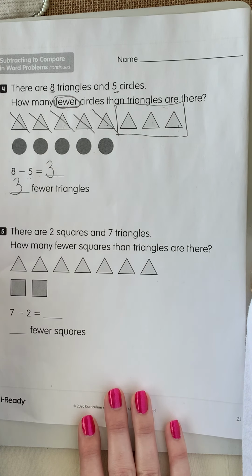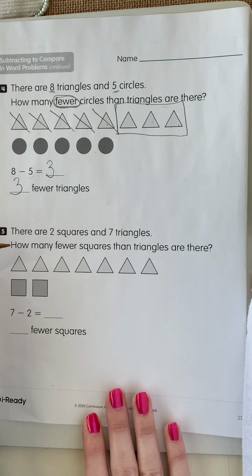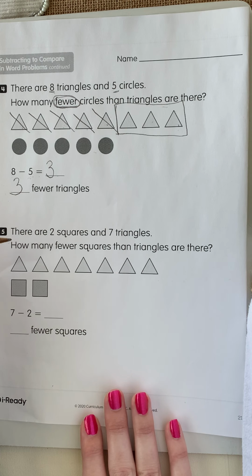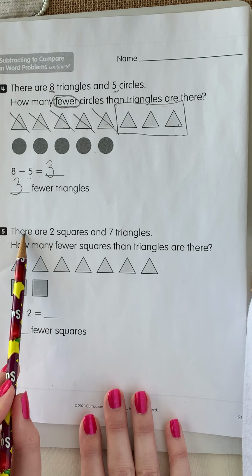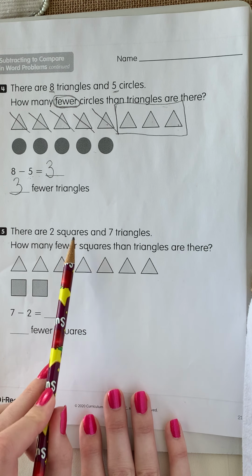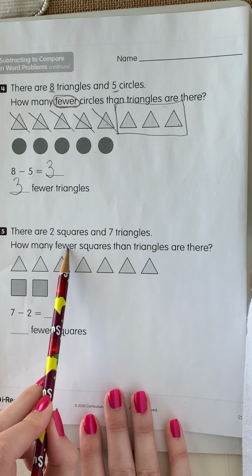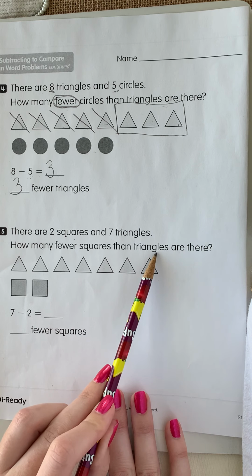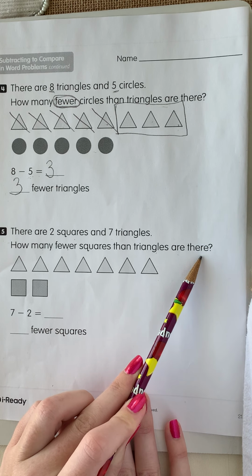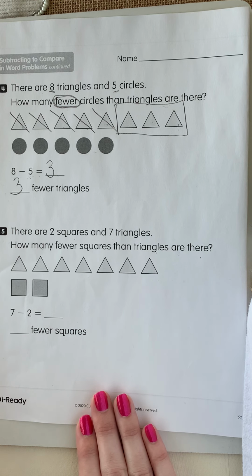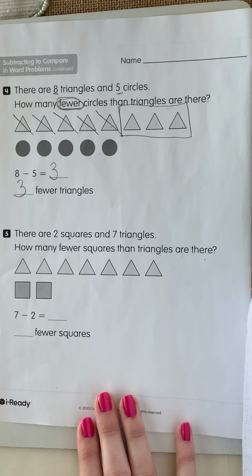Now that we have worked our way through number 4, I am going to begin on number 5. The first step to answering a word problem is to read the word problem. There are 2 squares and 7 triangles. How many fewer squares than triangles are there? I read the word problem once through. Now I need to notice what has been given to me to help me solve the problem.